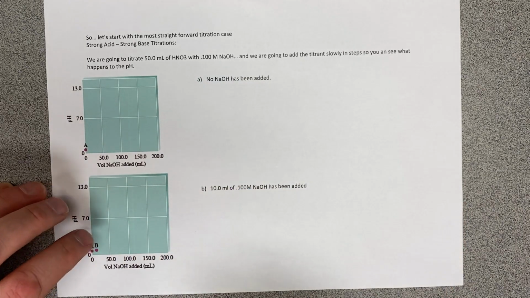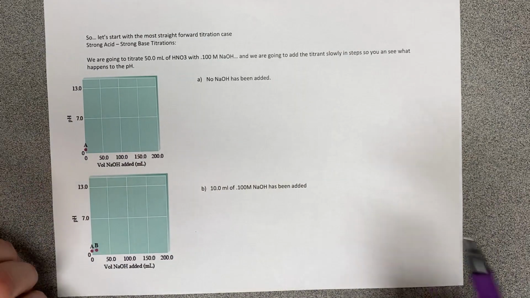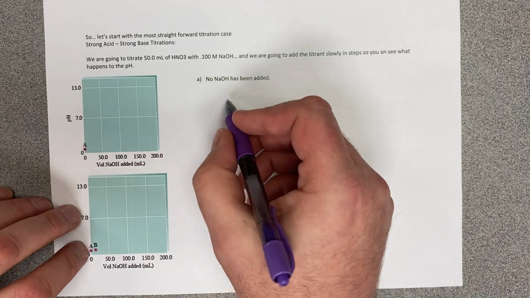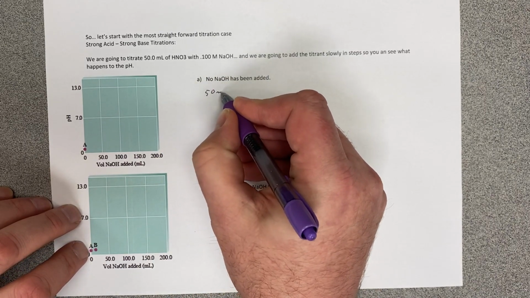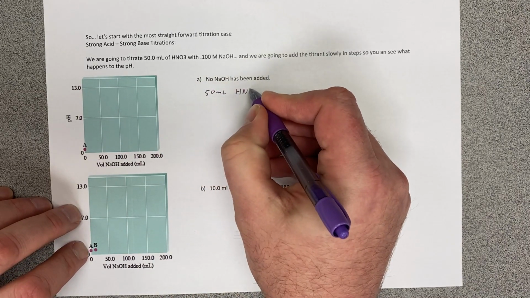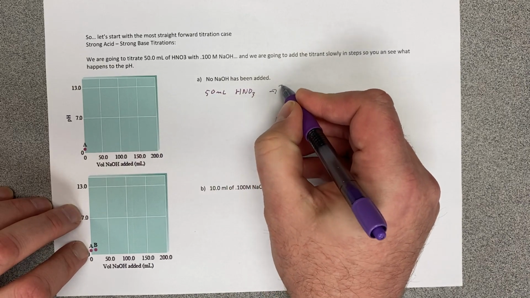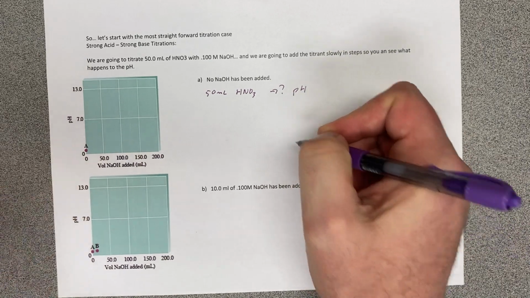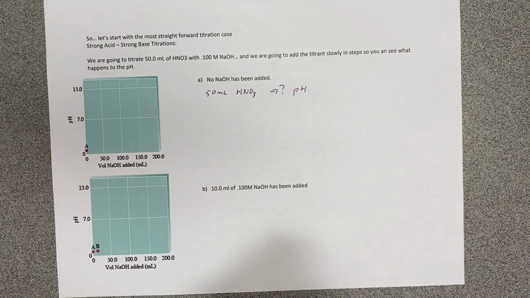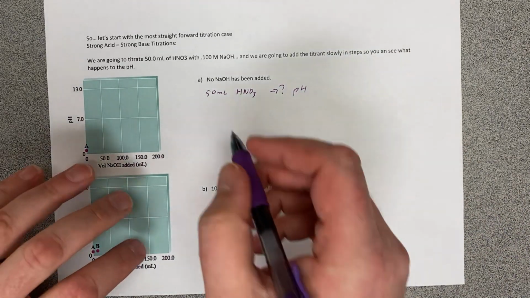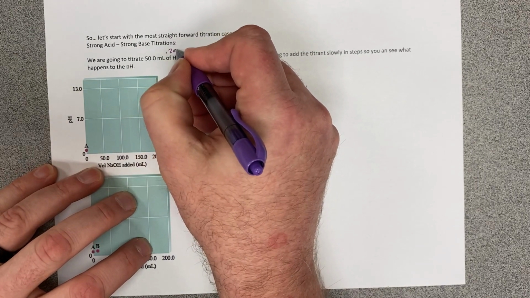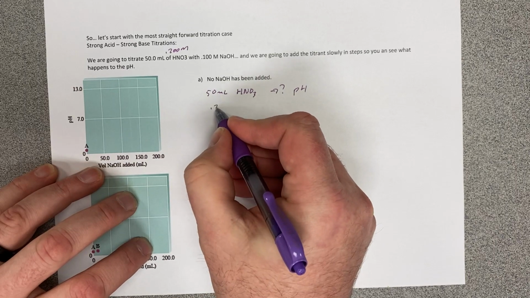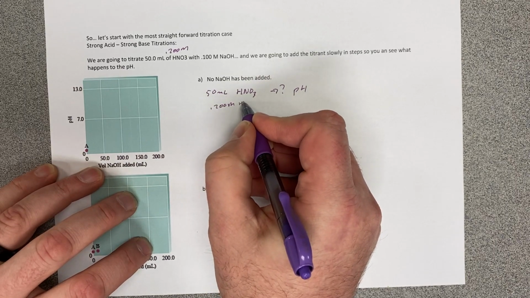So what we want to do is see what the pH is as we add stuff into our HNO3. But first, we're going to try it where we have 50 milliliters of the HNO3, and we want to know what the pH of that is. Now, the thing that's missing on this one that I probably should have written in here is that it's actually 0.200 molar, because if you don't know the molarity, you're kind of stuck. So we have 50 milliliters of 0.200 molar HNO3.